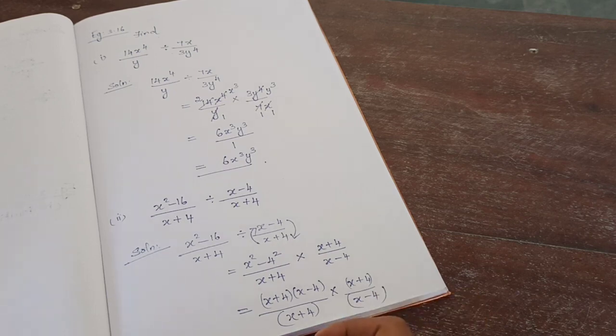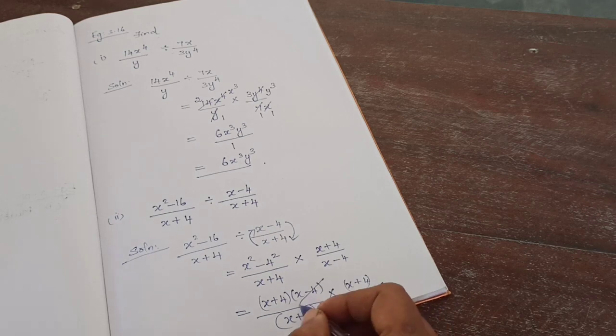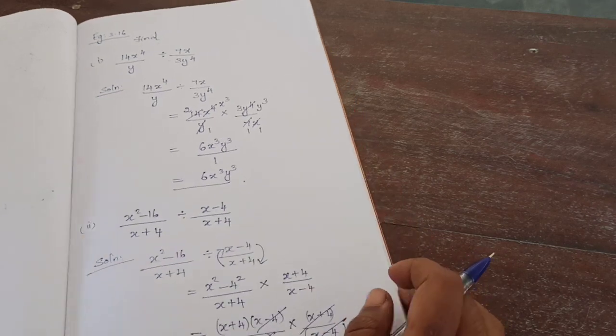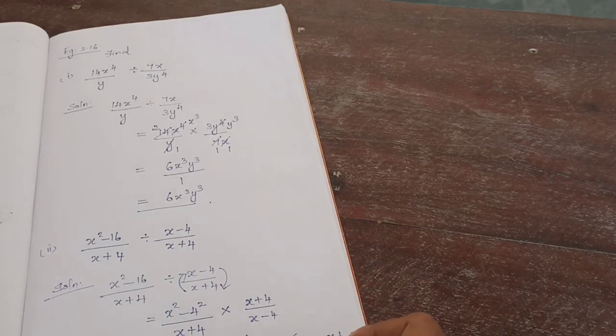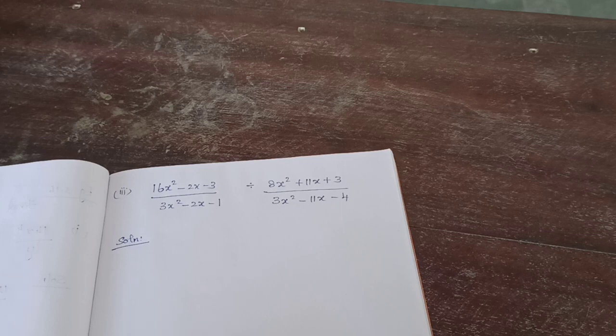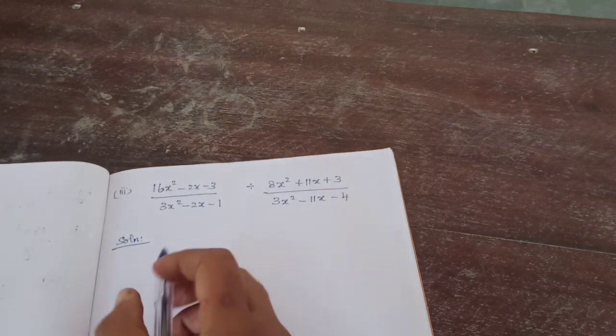Any cancellation? Cut the possible terms. x minus 4 gets cancelled. And x plus 4 gets cancelled. And what is the final answer? x plus 4. That's all. Very easy now. Okay, see the third question.